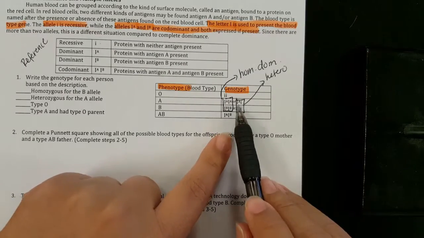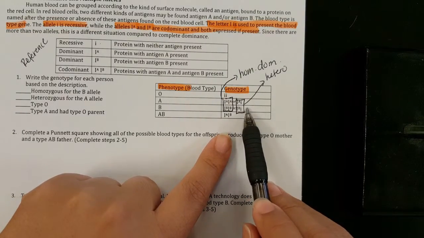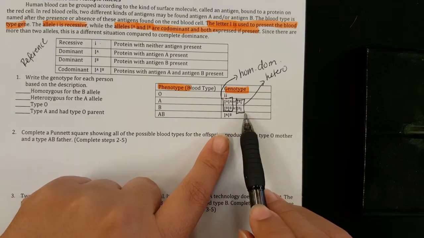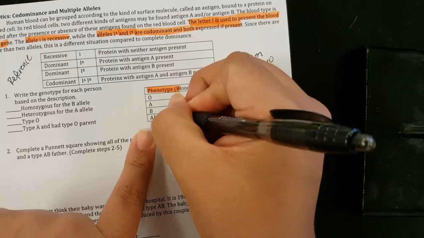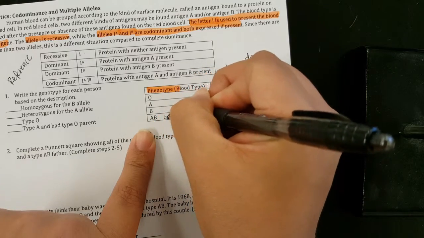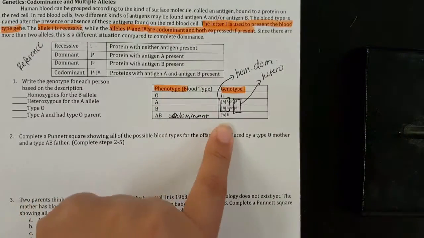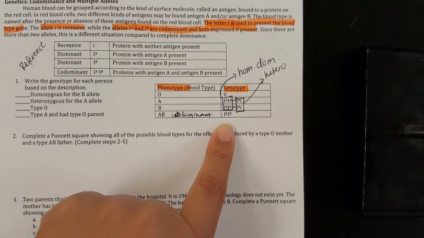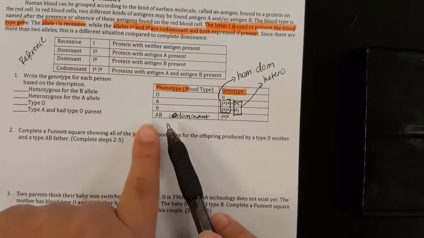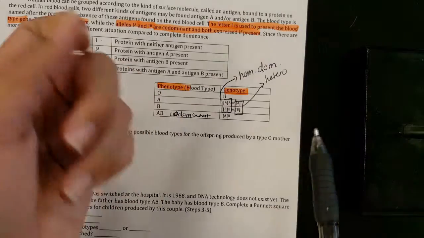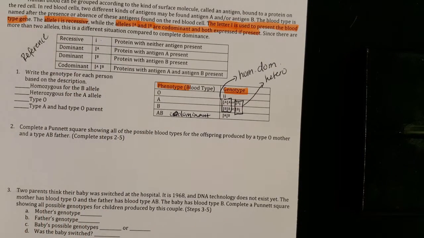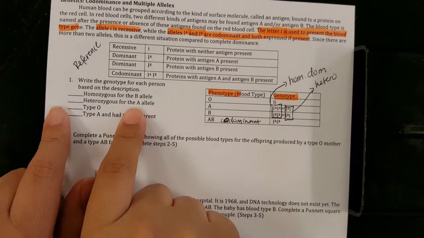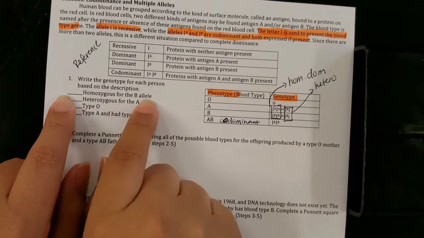So if you look at them, you'll notice it's capital I A, little i, capital I B, little i. And then this is that unique codominant situation where you have both present. So as you can imagine, having blood type AB is actually pretty rare because not everyone is going to have that codominant situation.